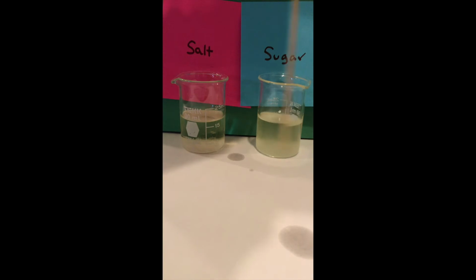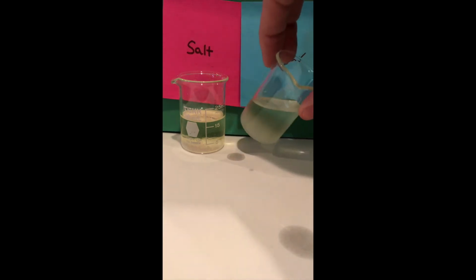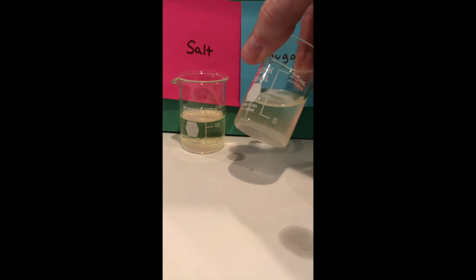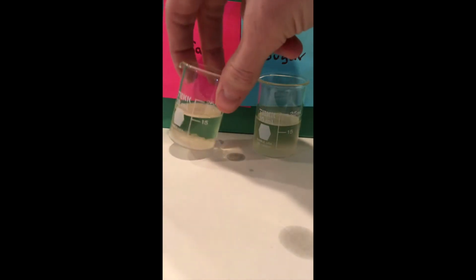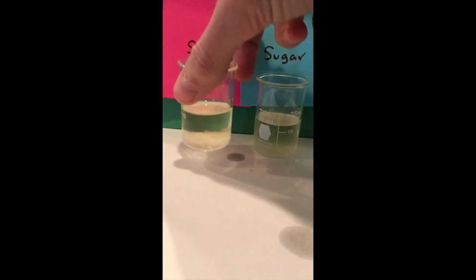So no matter how much mixing, no matter how much time, if you notice, it's not really making a dent in the amount of salt or the amount of sugar that we had originally put into the beaker of oil. So even if I pick them up, you can actually still see the sugar is present at the bottom, did not dissolve, and the salt is still present at the bottom of the beaker. It too did not dissolve.